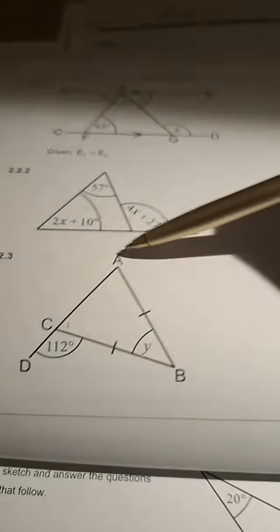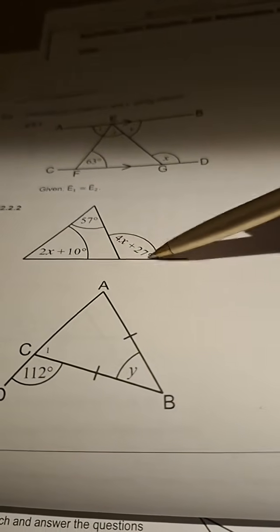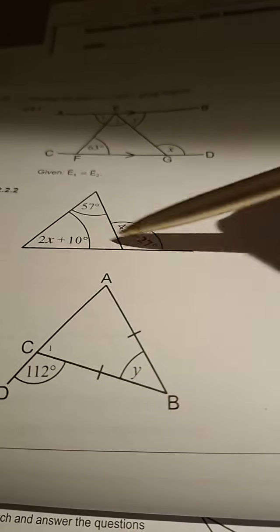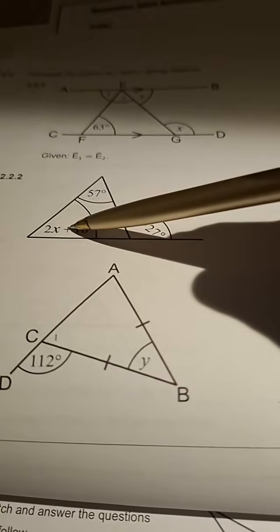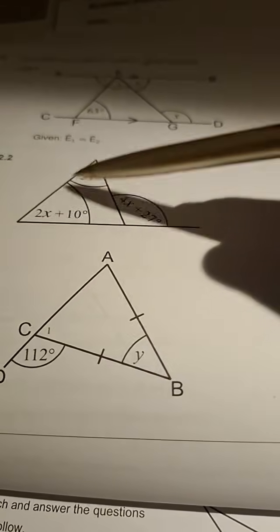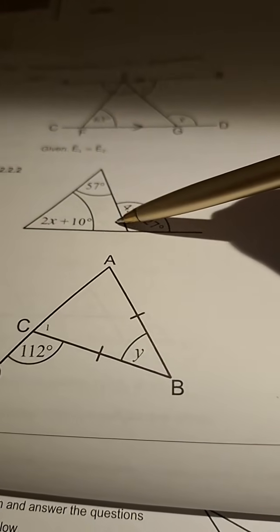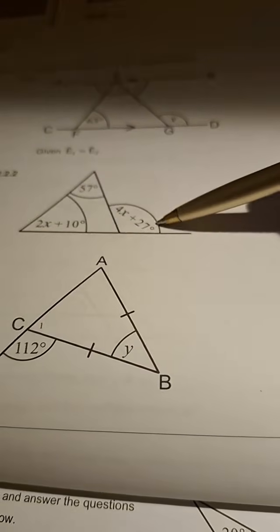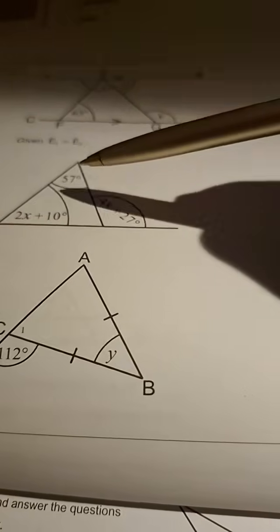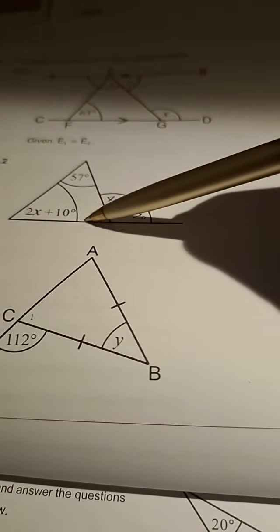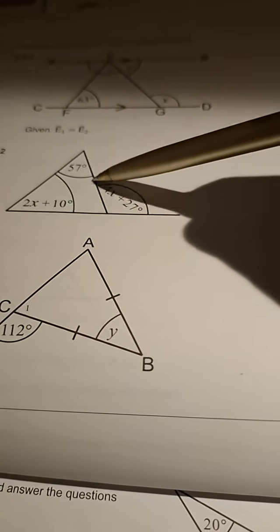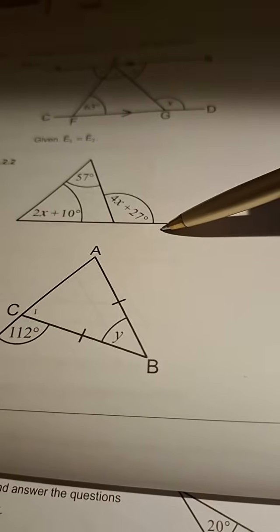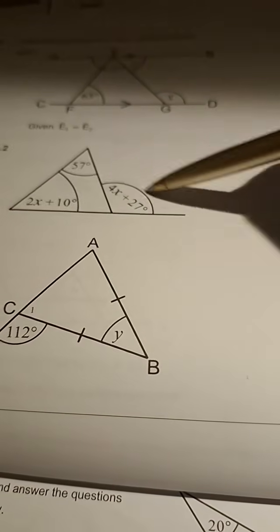All right, so I repeat again. The exterior angle of a triangle is equal to the sum of these two interior opposite angles. Guys, it's these two angles. It can never be this one and that one. No, it's not this one and this one. It's always these two that are equal to that exterior angle. The sum of these two is equal to this exterior angle.